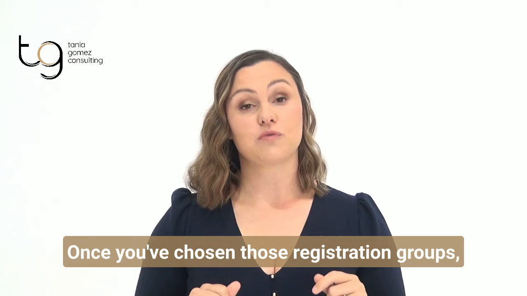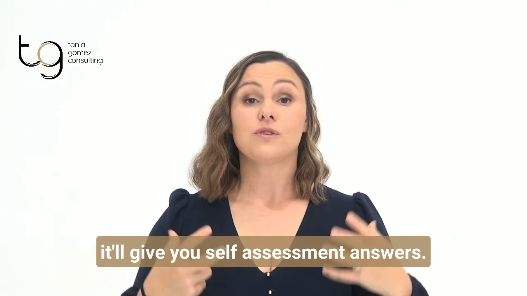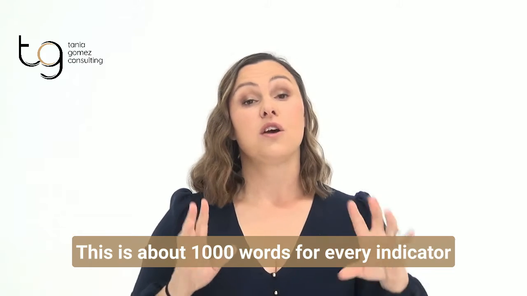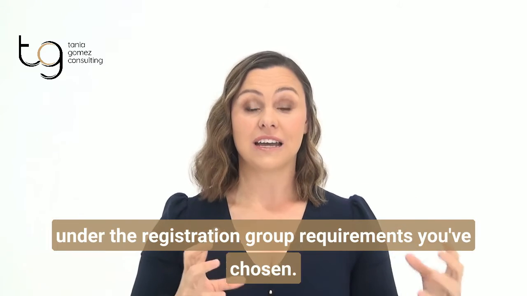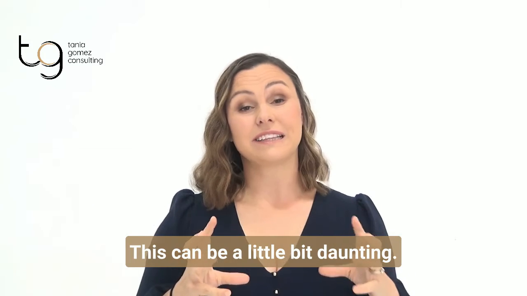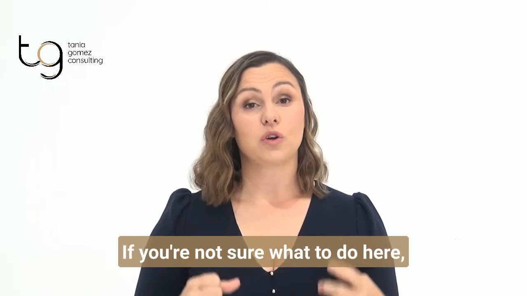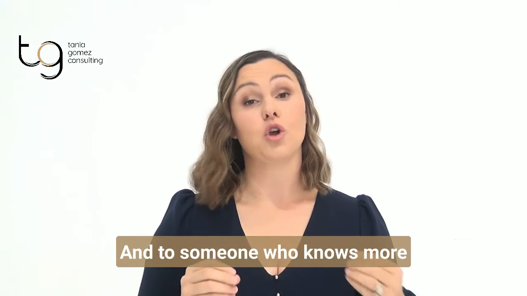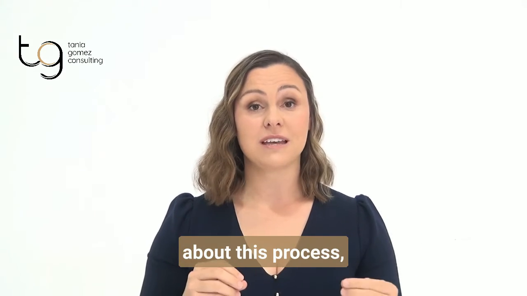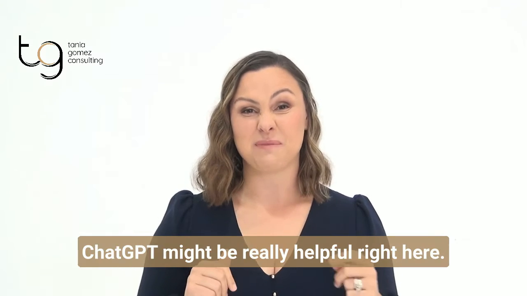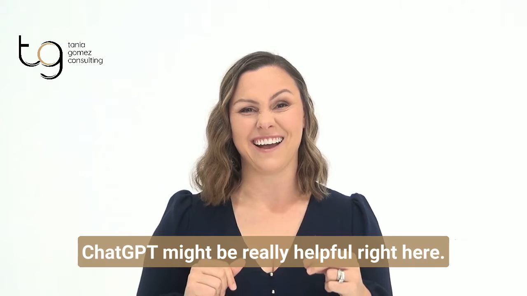Once you've chosen those registration groups, it'll give you self-assessment answers. This is about 1,000 words for every indicator under the registration group requirements you've chosen. This can be a little bit daunting. If you're not sure what to do here, it's good to have a chat to someone who knows more about this process. Otherwise, a hint for you is that ChatGPT might be really helpful right here.